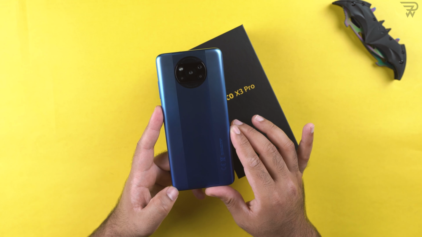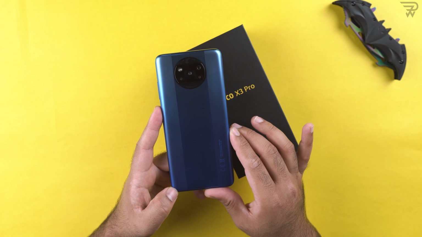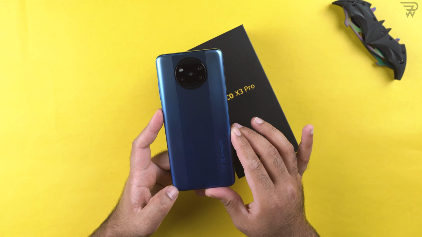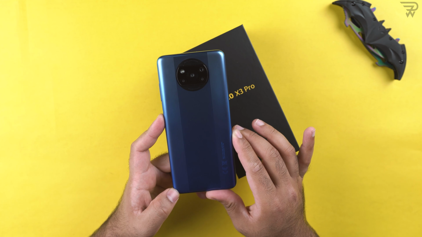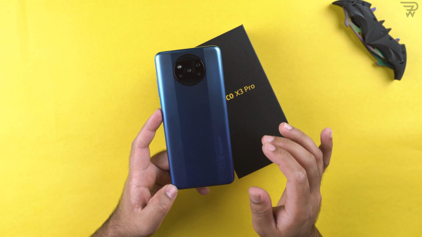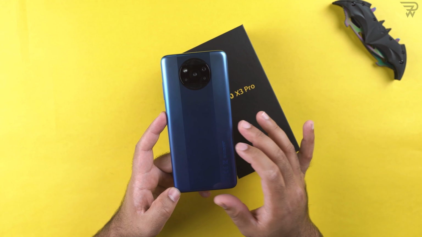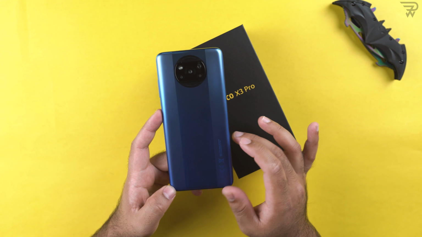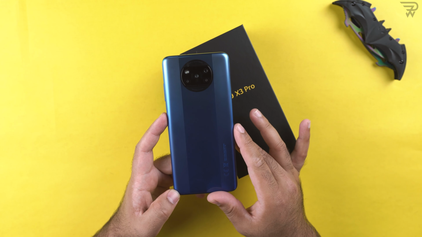So just in case you find some of these tips and tricks familiar, make sure you don't mind because this video is specifically targeted at the new Poco X3 Pro owners or the users who are going to use this UI or the software for the very first time.